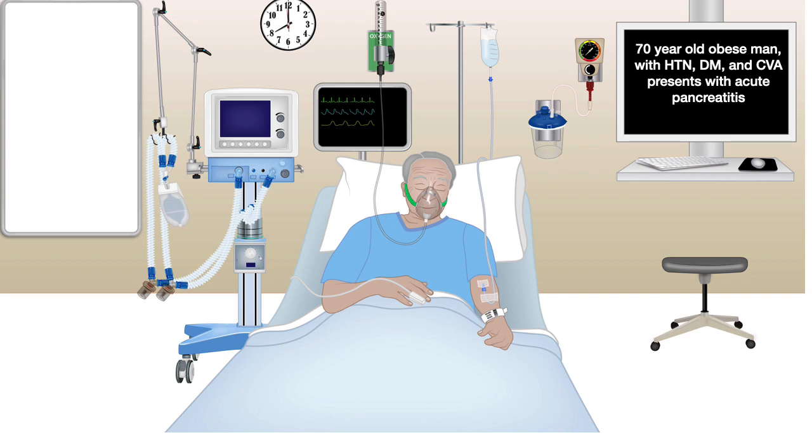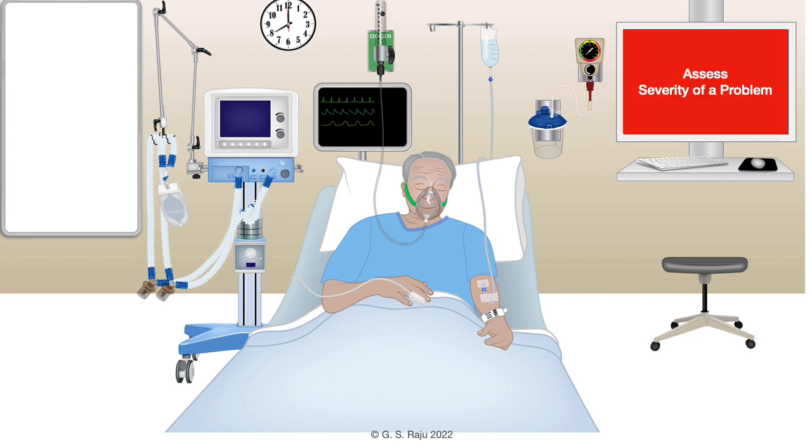So with this story, let us look at how we assess the severity of acute pancreatitis. For that matter, when it comes to assessing severity of either pancreatitis or any other problem, there are three important parameters you want to look at. One is the patient. Next is the pathology. And third is the impact of that pathology on various organs or on the body.